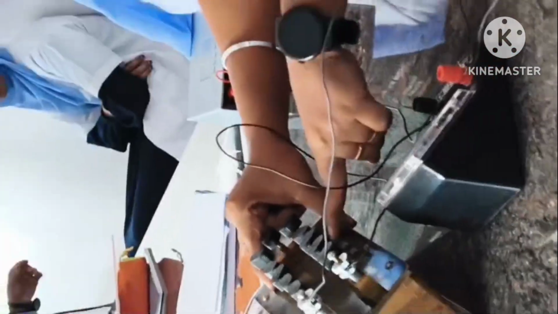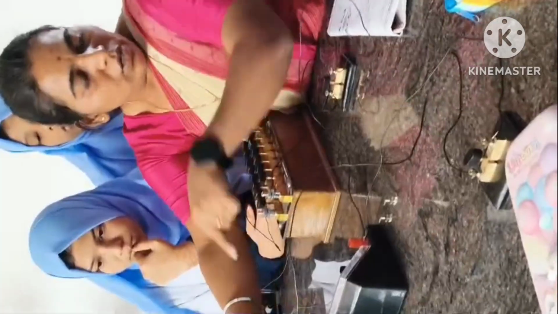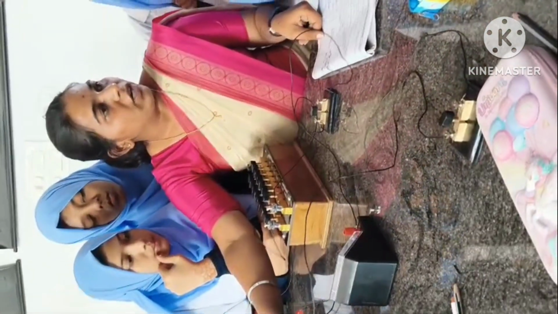Then you have to write down how much key is unplugged in the S resistance box. That is 100 plus here 100, here 10, 110. We have to write here in the third column 110. This is the first reading completed. Next goes to the second reading.